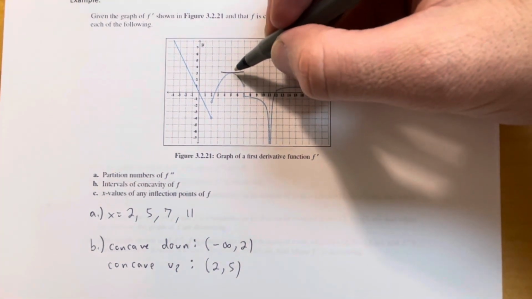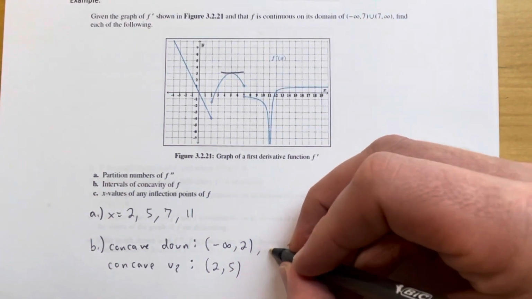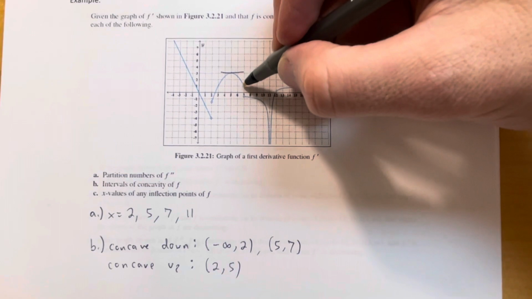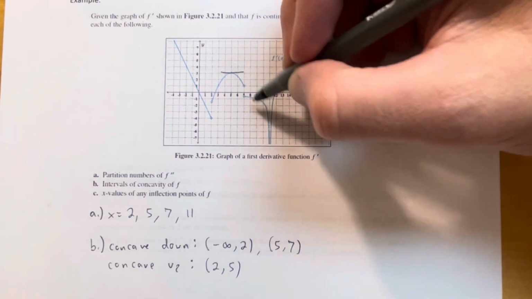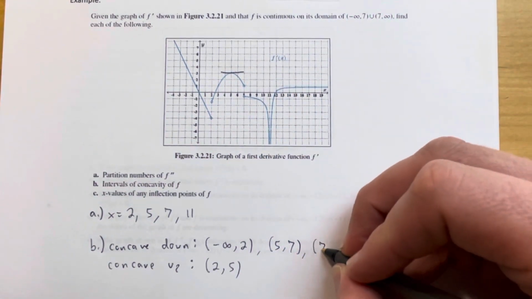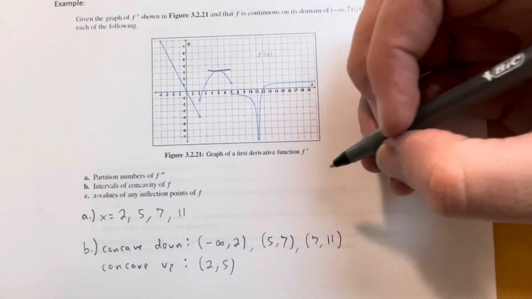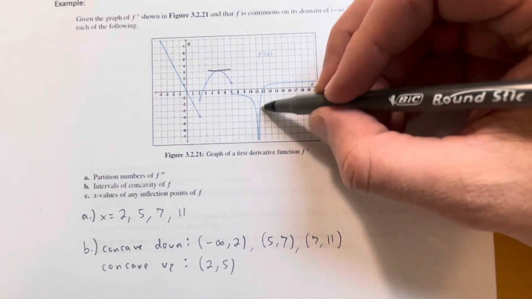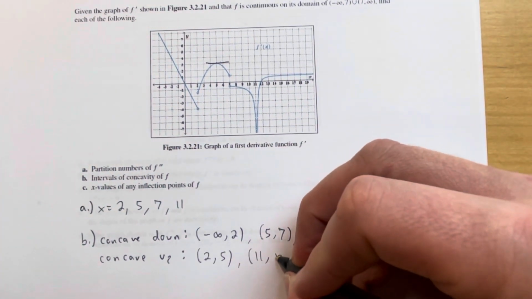Our function is then decreasing from 5 to 7, so that would be concave down. And then it continues decreasing just on a different branch of the function, from 7 to 11. This is decreasing that whole time, so that's also concave down there, 7 to 11. Finally, we're increasing from 11 to infinity. That's this entire branch is increasing, so 11 to infinity.